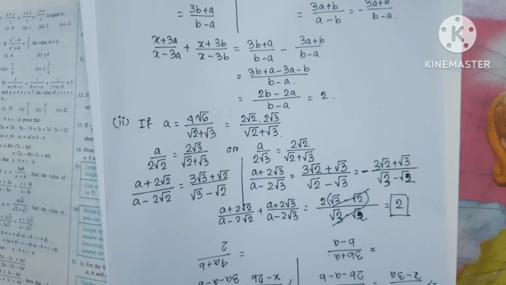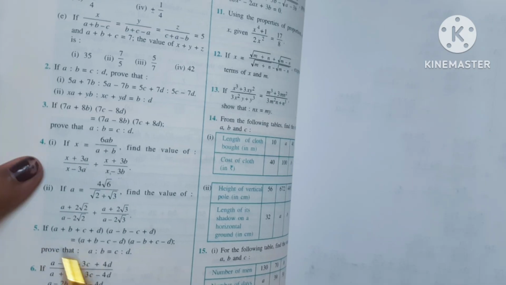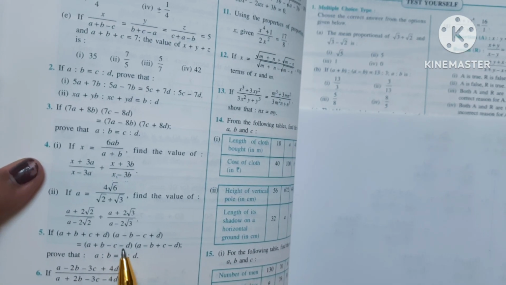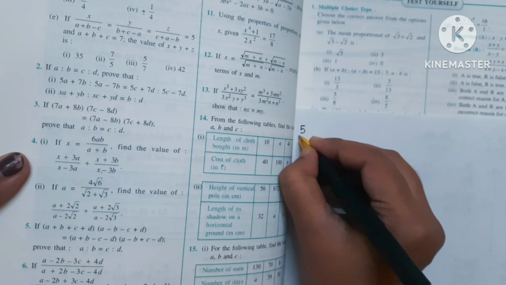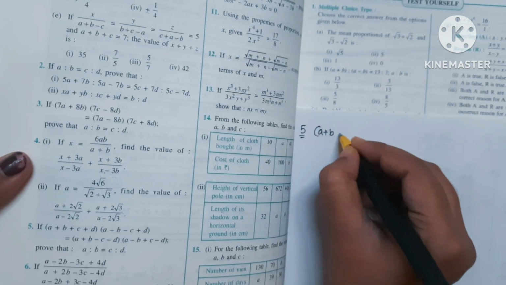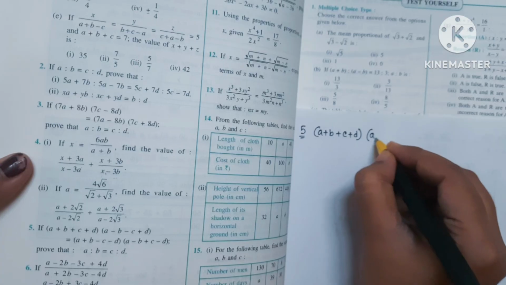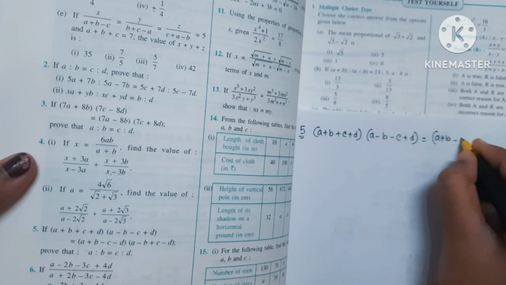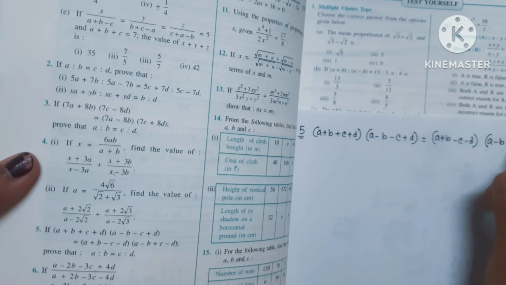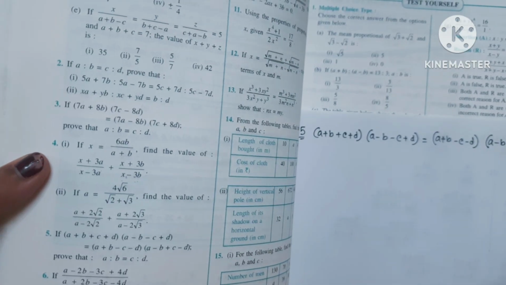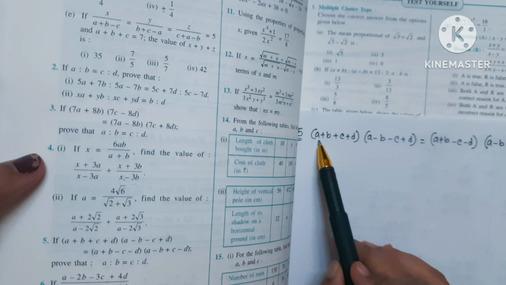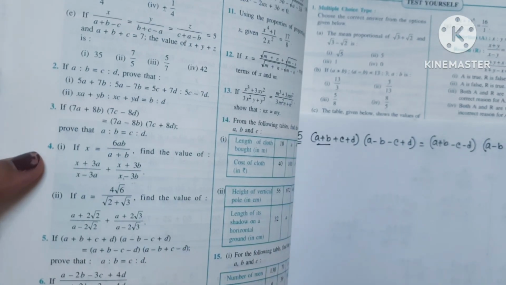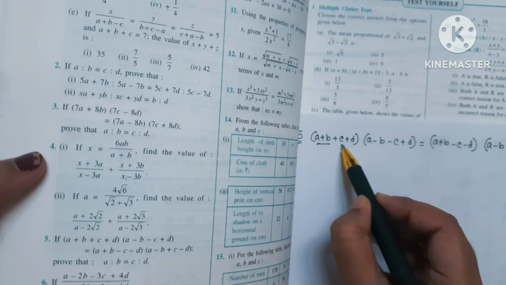Okay. Now see the question number 5. See, the left hand side is a product of two terms and the right hand side is also a product of two terms. Now you can write a plus b plus c plus d into a minus b minus c plus d is equal to a plus b minus c minus d into a minus b plus c minus d. Now see carefully. This term a plus b plus c plus d, underline this term as x, suppose x, and this term as y.